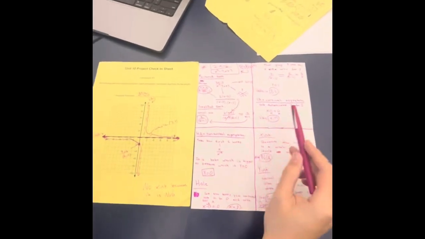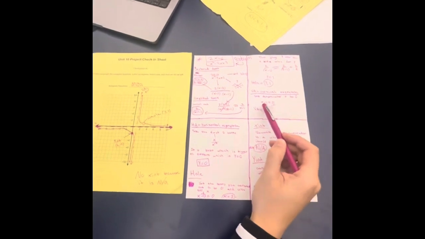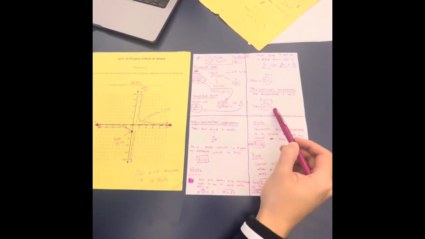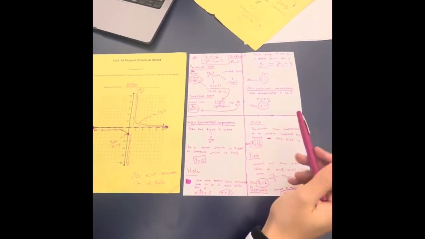All right, so for the VA, vertical asymptote, what you want to do is set your denominator equal to 0. So it'd be x minus 1 equals 0. Then you want to add 1 to both sides to get the x by itself. So you get x equals 1, so your vertical asymptote is 1. And for the x-intercept, because the numerator is a whole number and there's no x in it, it's just NA. So there is no x-intercept.